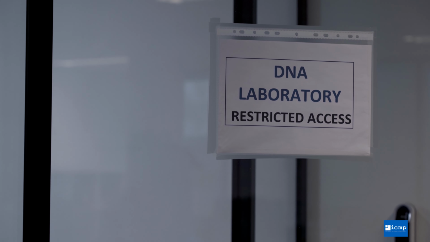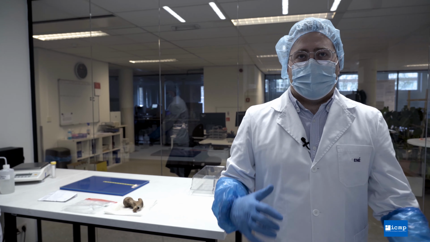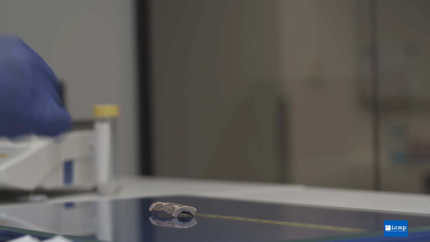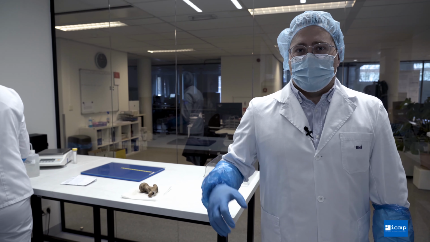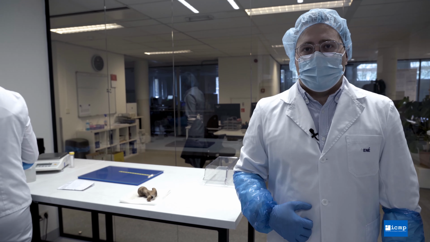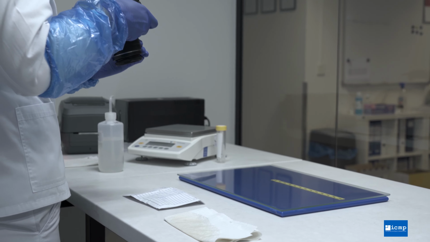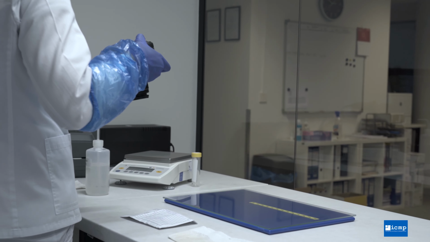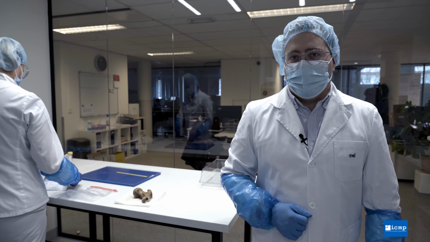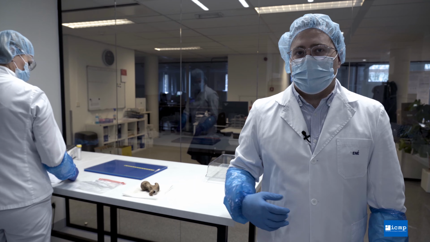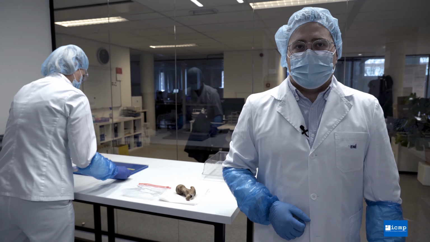In this laboratory, we start the process of handling post-mortem samples, that is bones or teeth. When we receive samples from the pathologist or from anthropologists working in the field, we must first receive those into our laboratory tracking systems, document the sample as we have received it, and then begin the process of processing that bone sample. This process includes mechanically cleaning the surface of the bone, washing the bone, and then eventually, once it's dried, grinding the bone into powder.